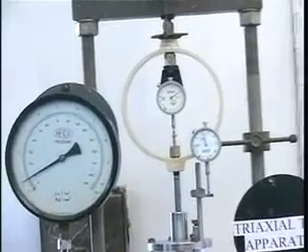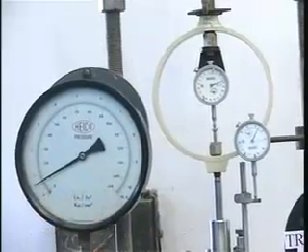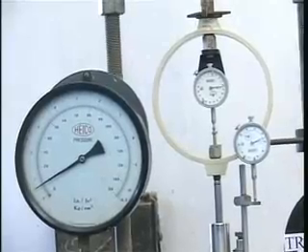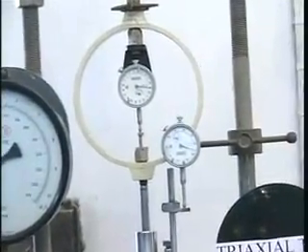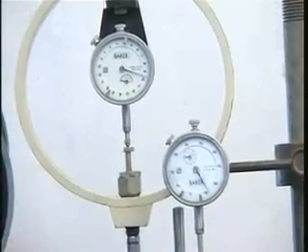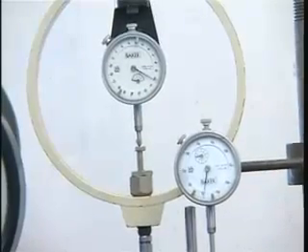But the cell pressure in this particular case is kept constant, as you can see here that there is no movement on the pressure gauge. And we are going to continue this test until we see no further increase in the moving ring dial gauge.